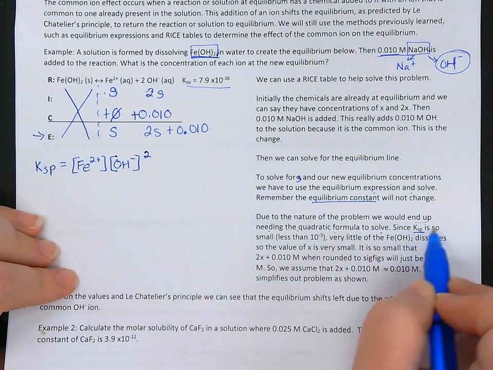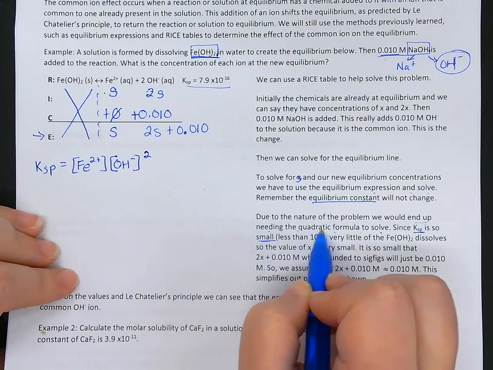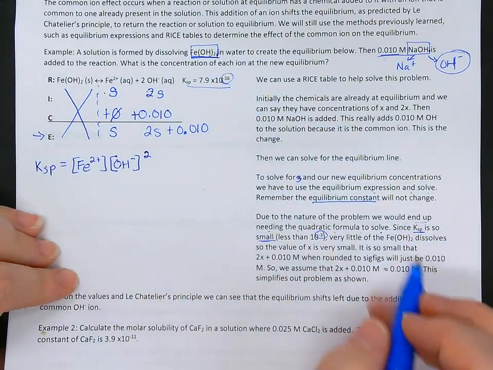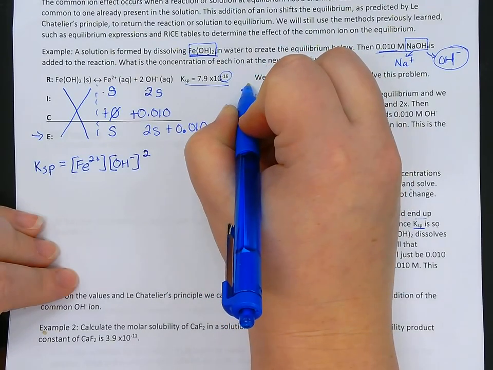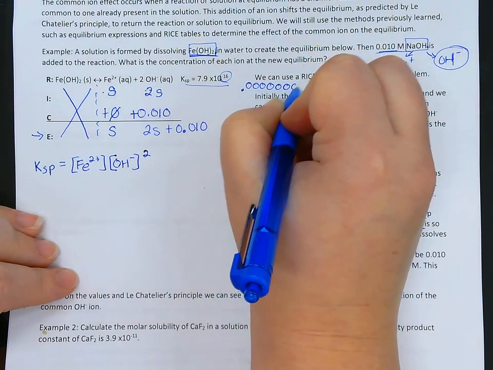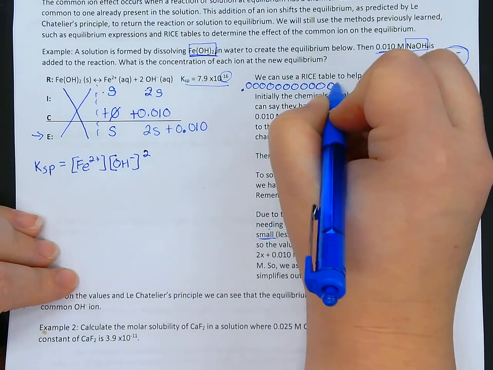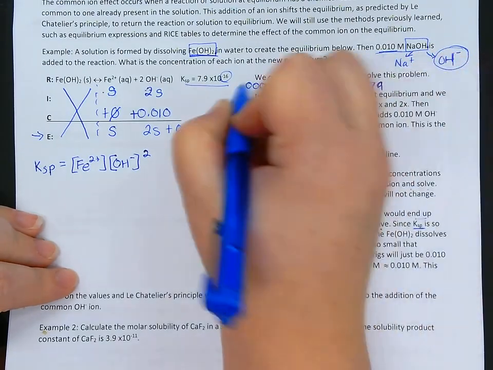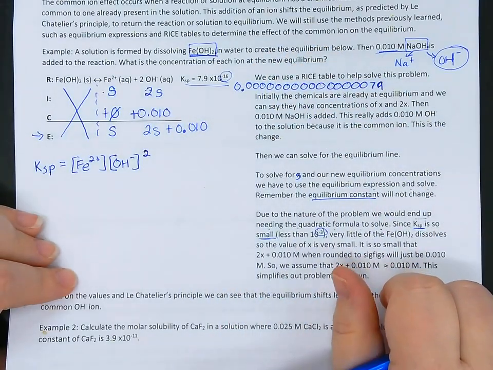Since our KSP value is really small, it's less than 10 to the minus 3, because we got 10 to the negative 16. That is a very small number. Let's see what that number looks like. 0.1, 2, 3, 4, 5, 6, 7, 8, 9, 10, 11, 12, 13, 14, 15, 7, 9. Okay, really small number. Crazy small.